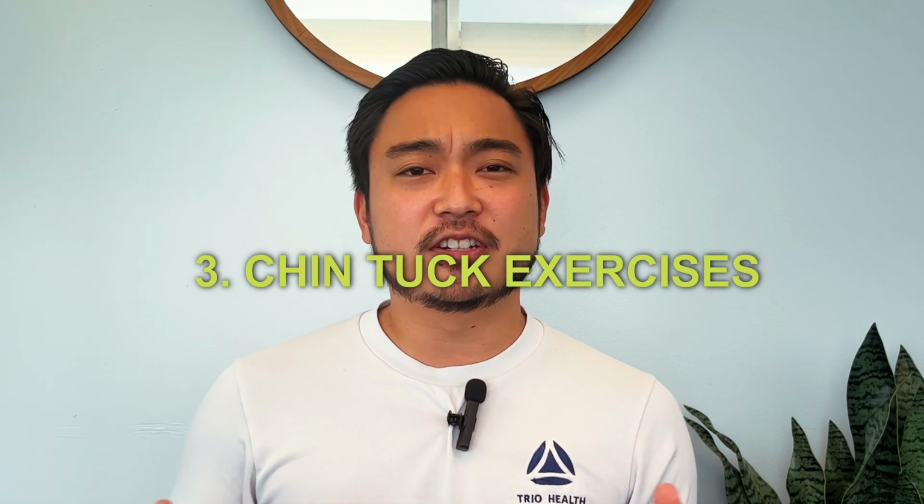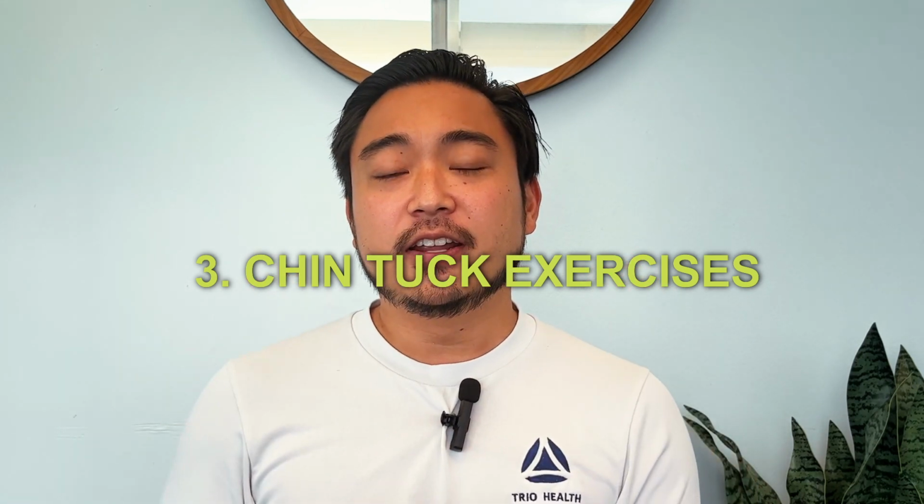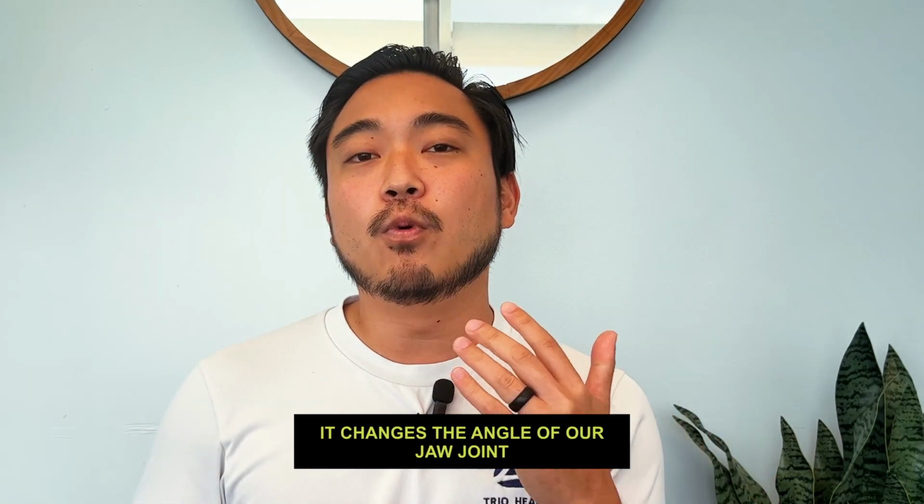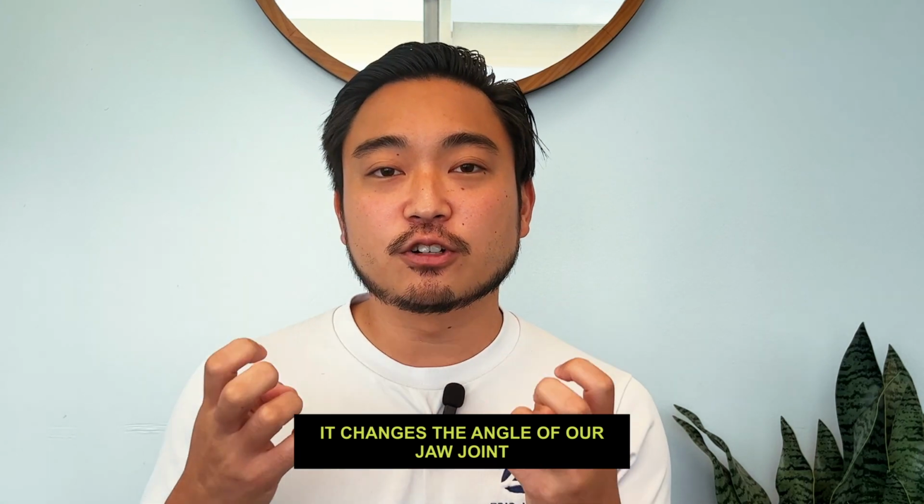Now, why does a chin tuck exercise help my jaw joint? It's because the more our head sticks forward or juts forward, similar to our neck jutting forward like that, it changes the angle of our jaw joint, causing more excessive muscular tension on certain muscles.